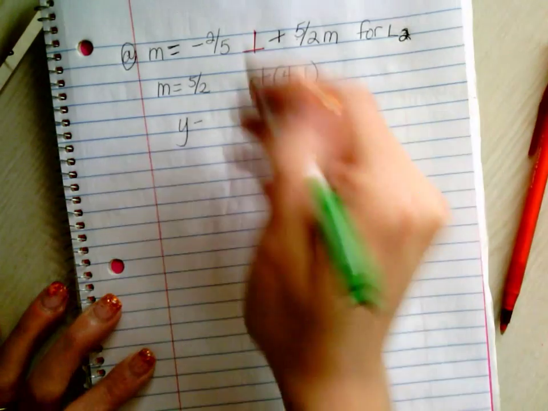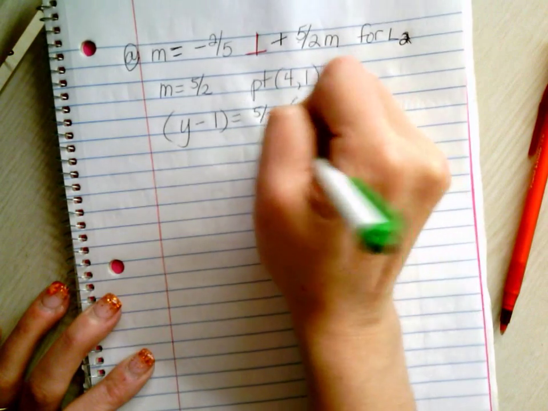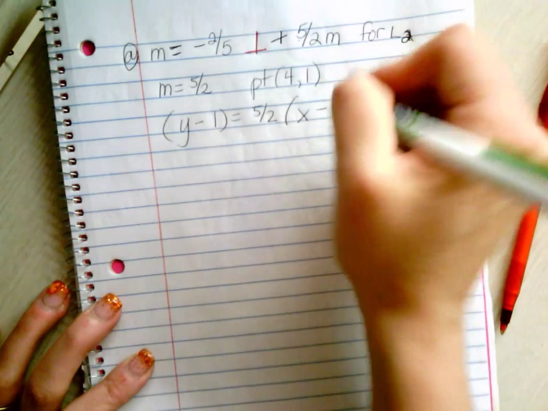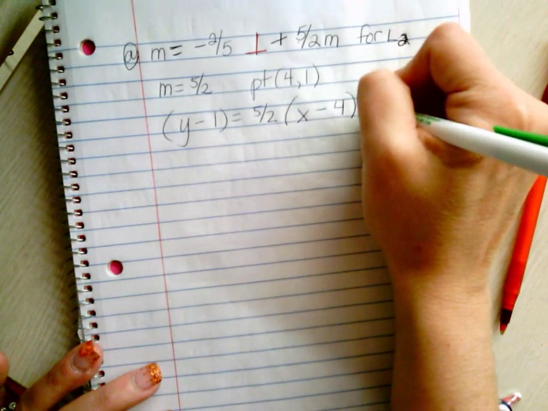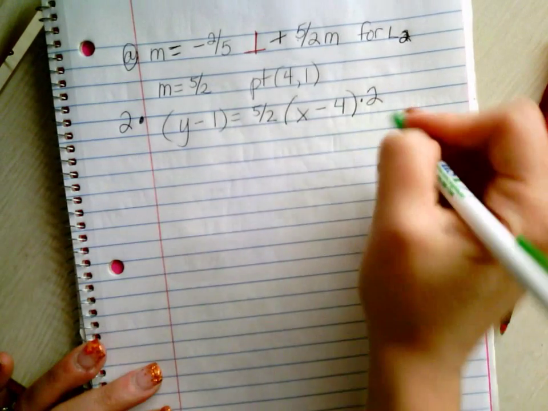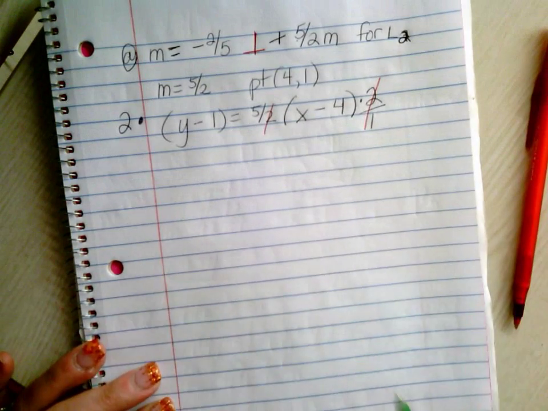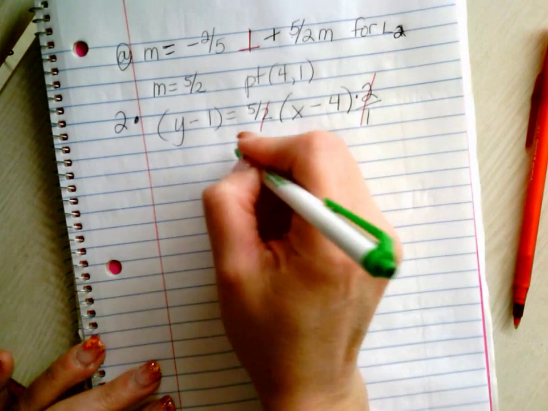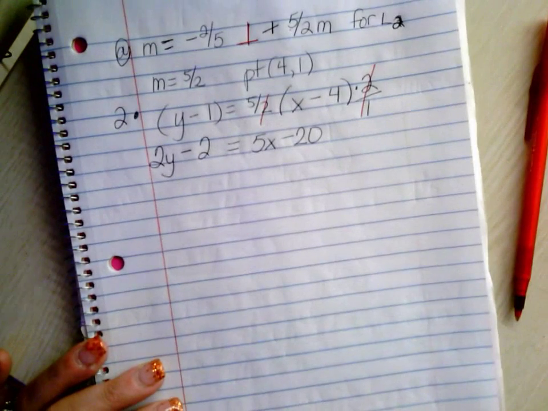Y minus y1 is equal to slope times x minus x1. Multiply both sides by 2. So 2 over 1 times 5/2 leaves us with 5, a nice whole number to work with. So we end up with 5x minus 20 equals 2y minus 2.